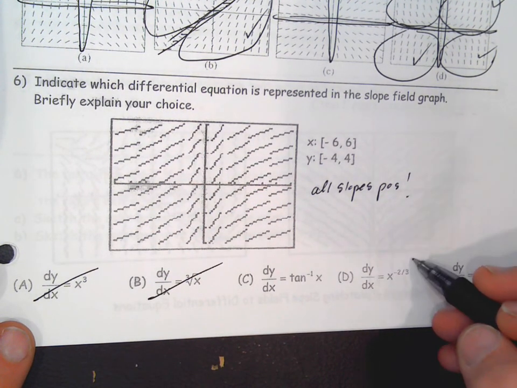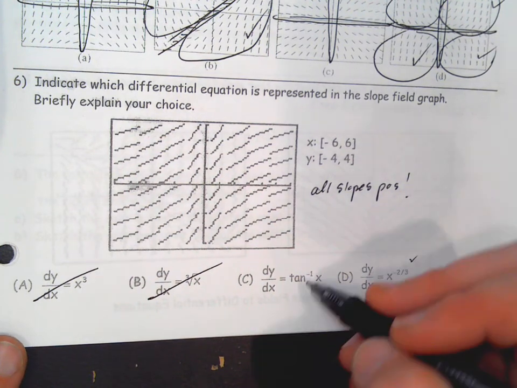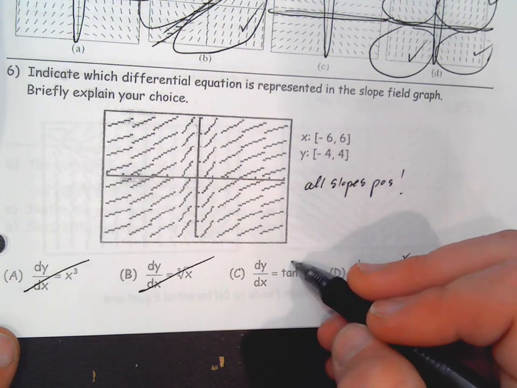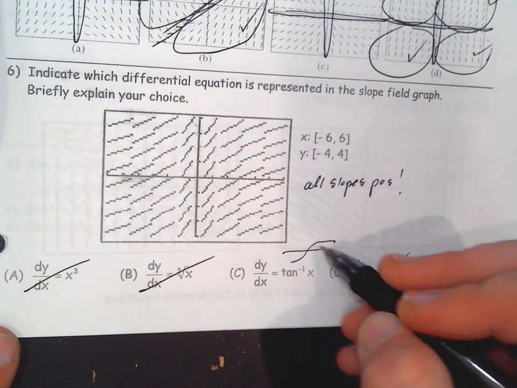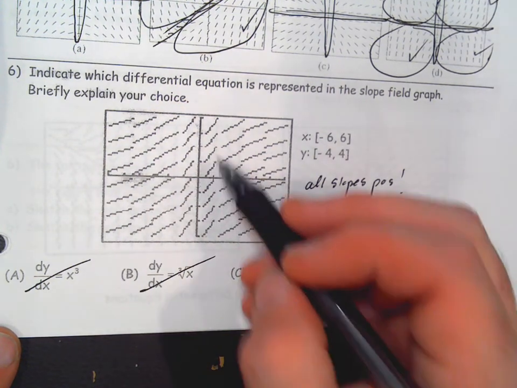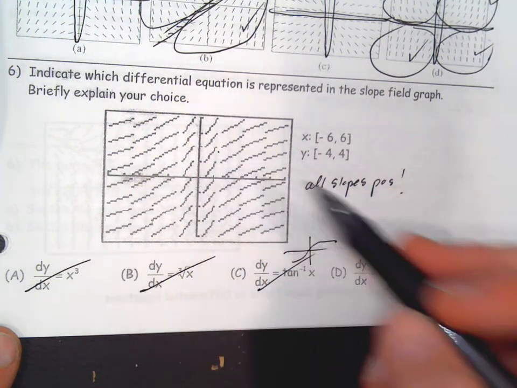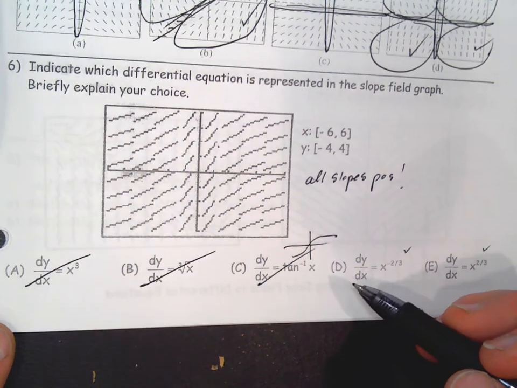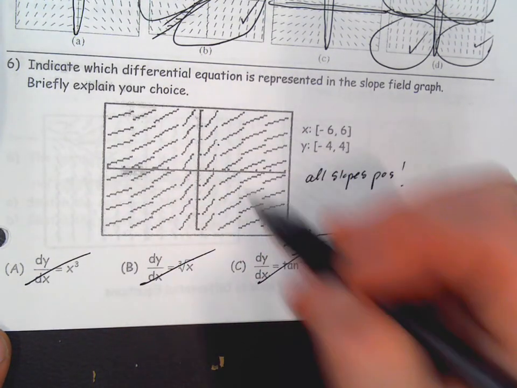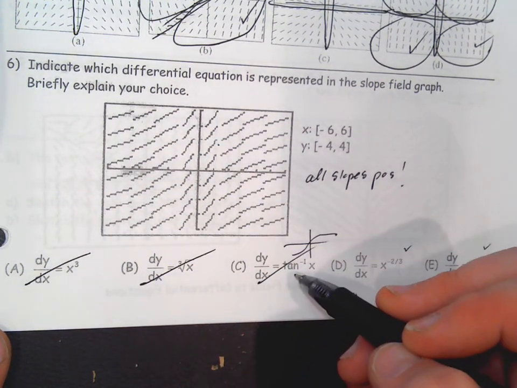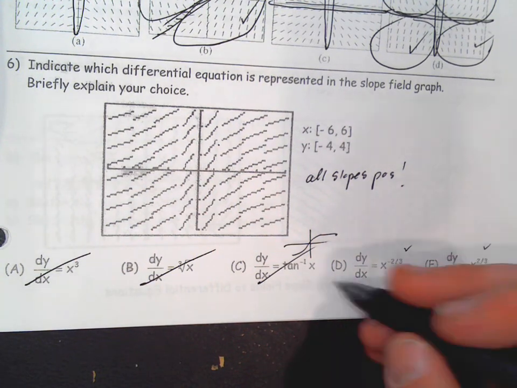That's always going to be positive. Inverse tangent looks like this, and it has negative values. Now, this looks kind of like an inverse tangent curve, which would be the reason they put that there: to trick you. We're not looking for the function that matches the curve. We're looking for the derivative. So that would narrow it down to D and E.